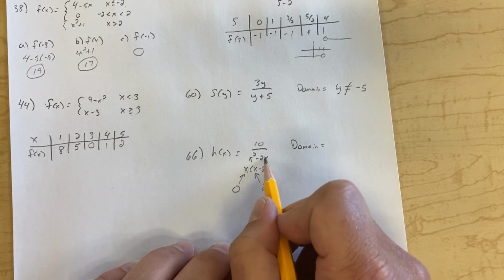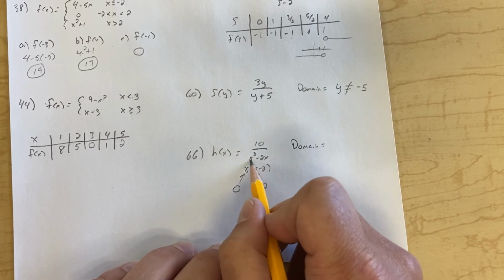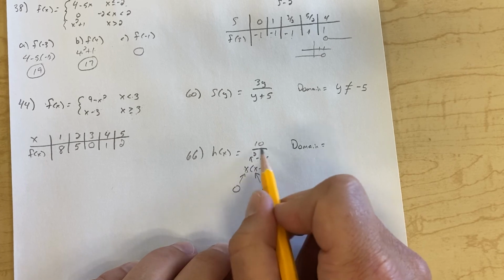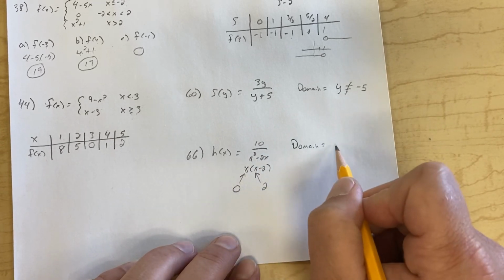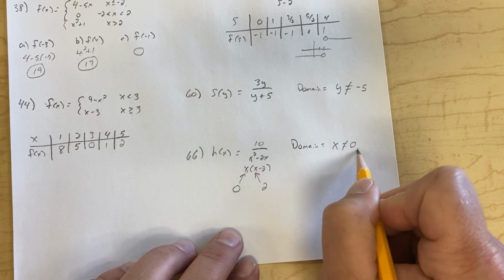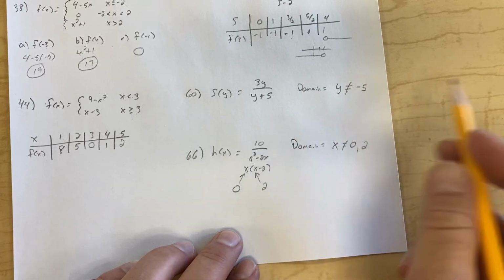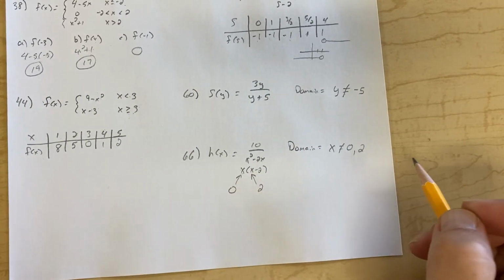And you can go back to the original and see 0 squared minus 2 times 0, that would be 0, or 2 squared minus 2 times 2, that would be 4 minus 4, that would be 0. So again, x can be anything it wants. It just can't equal 0, and it can't equal 2. Those are the things it can't equal. It can be anything else it wants to be, but those are the values it can't be.